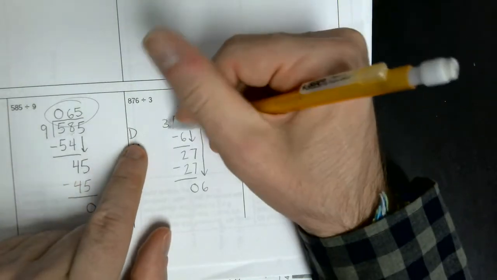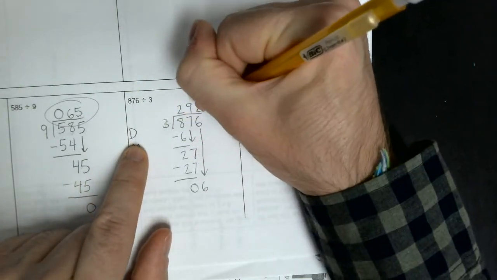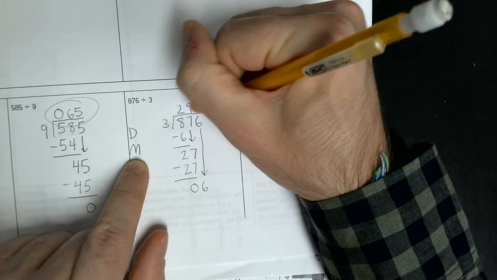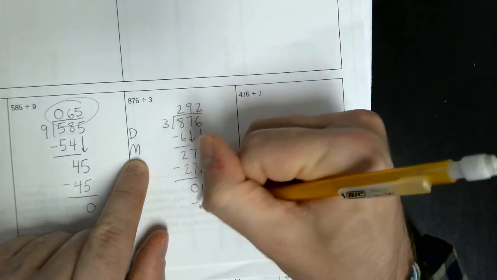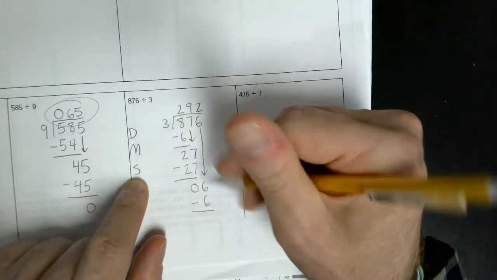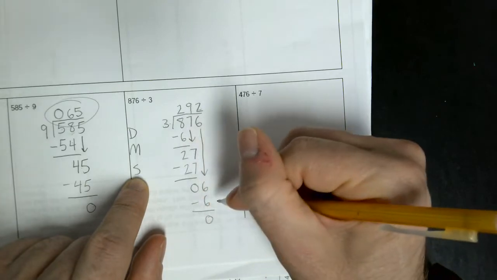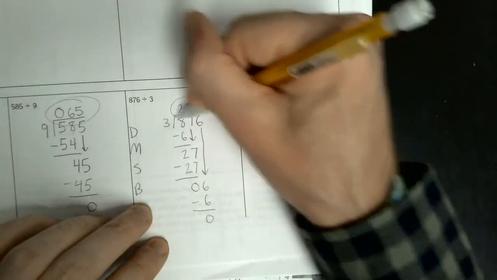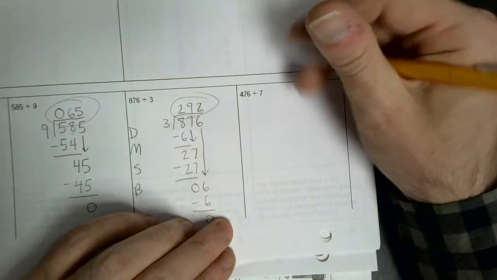Start it all over again. 3 goes into 6 twice. Multiply. 2 times 3 is 6. Subtract. 6 minus 6 is 0. There's nothing to bring down, so there's our quotient. No remainders here. No remainders yet.